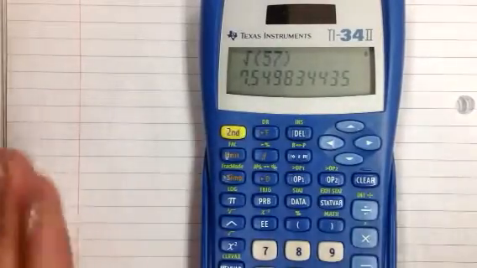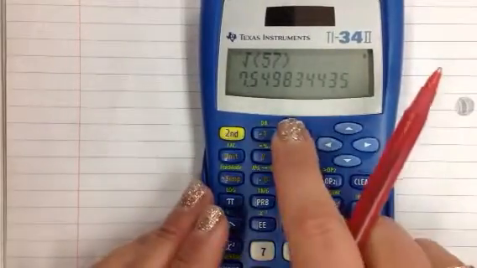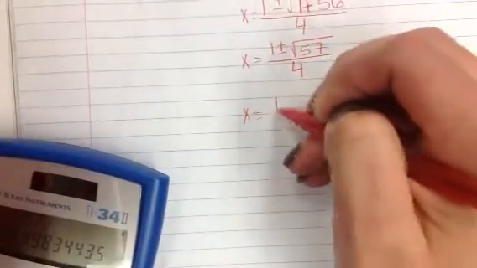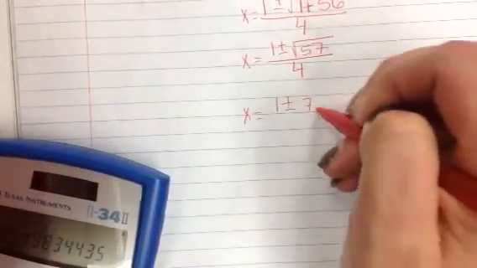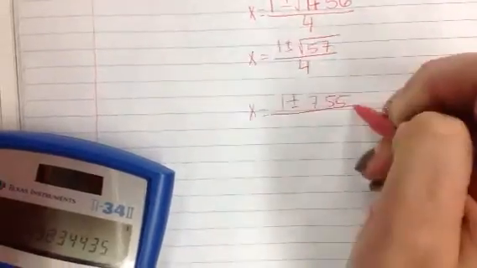I'm going to say we're just going to leave it as 7.55 because that 9 I'll round up. So this is x equals 1 plus or minus 7.55 all over 4. So now I'm going to split it up into two equations.